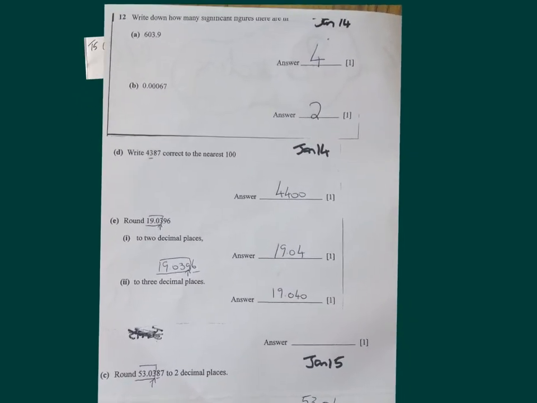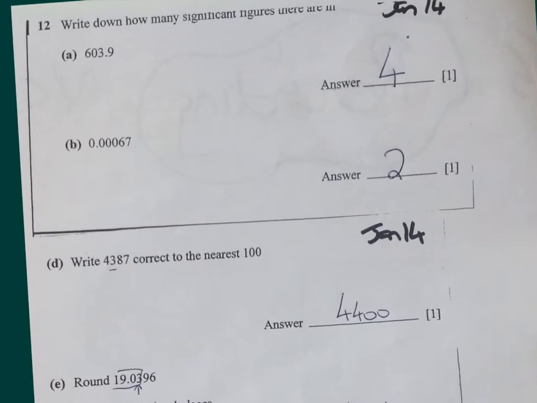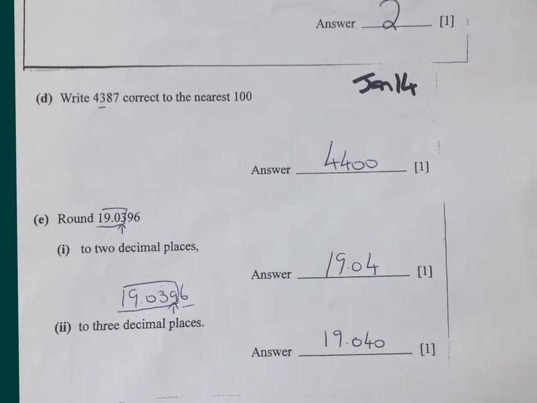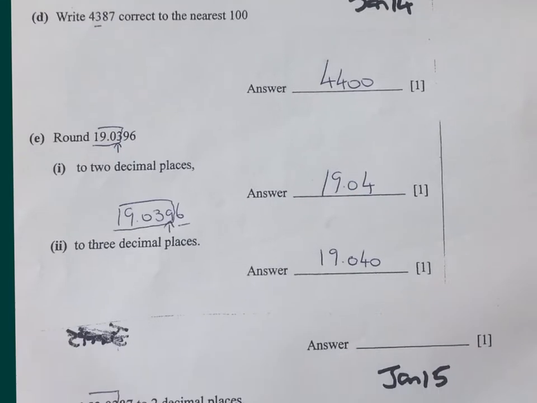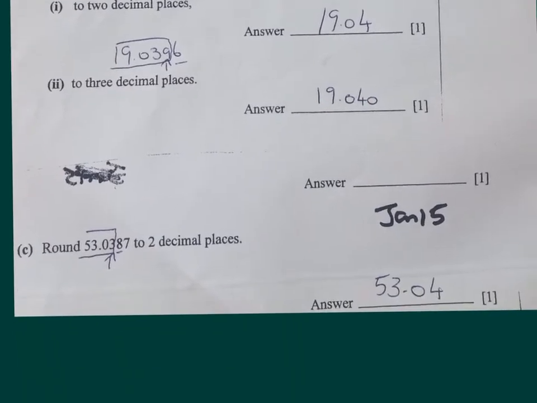So first question, how many significant figures are there here? Just turn that around. The answer is 4. 4 there, 2 there. Right to the nearest hundred, 4,400. To 2 decimal places, 19.04. 3 decimal places, 19.040. And the last one, this one here, to 2 decimal places, 53.04.